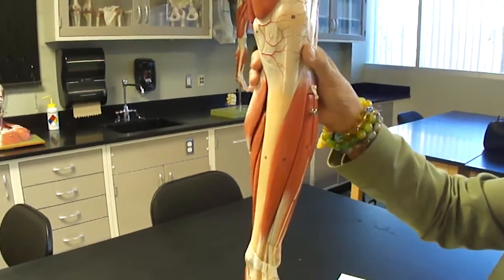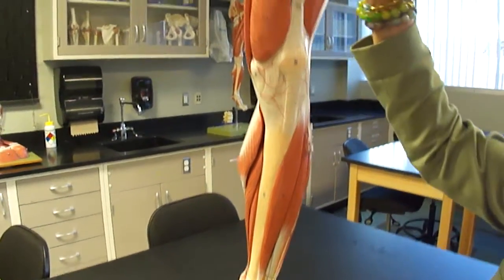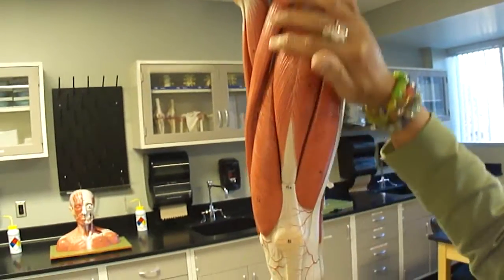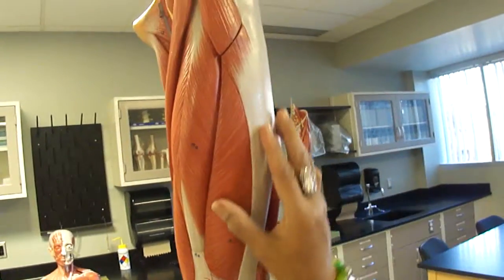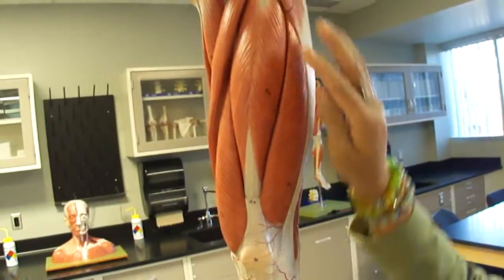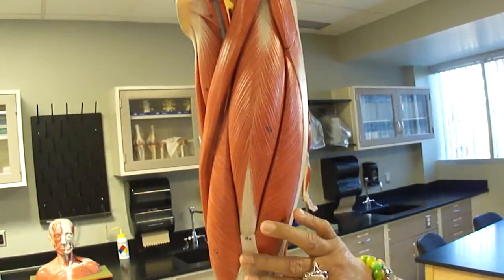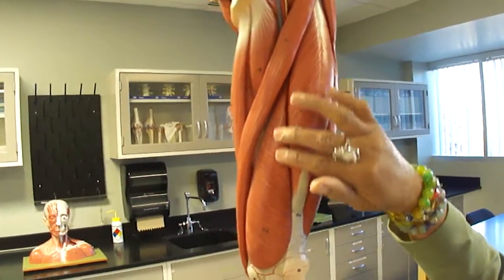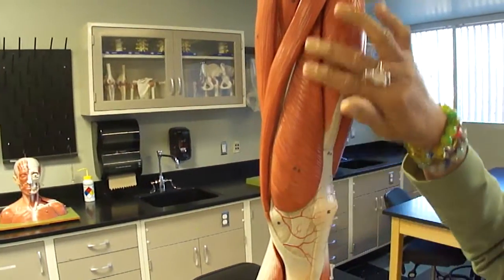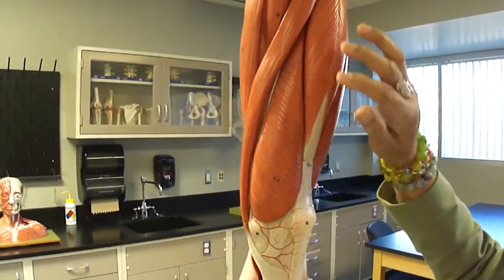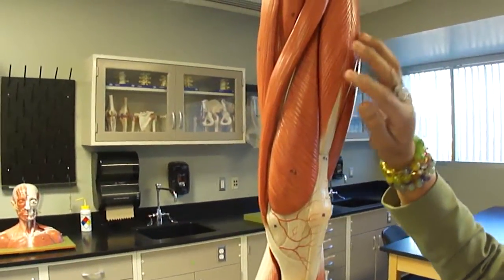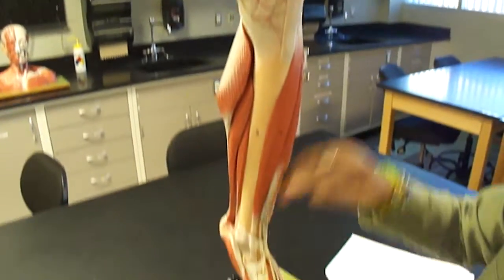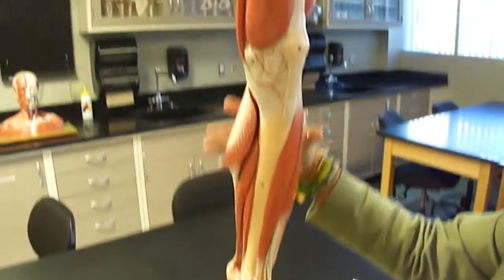I want to review everything in here in your lower limb. You've got your four quadriceps muscles: your vastus lateralis, rectus femoris, under that is vastus intermedius, and then you've got your vastus medialis. Don't forget that all of these are responsible for extension of your knee, which extends your leg.